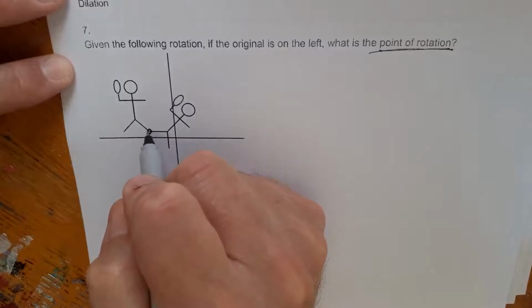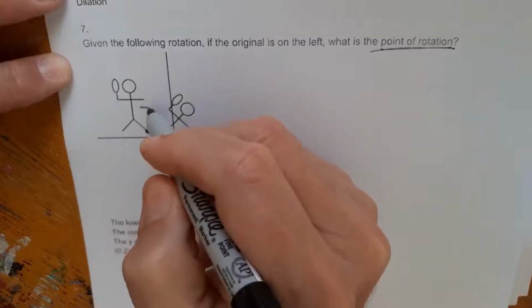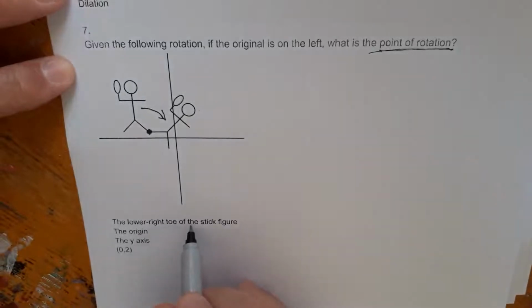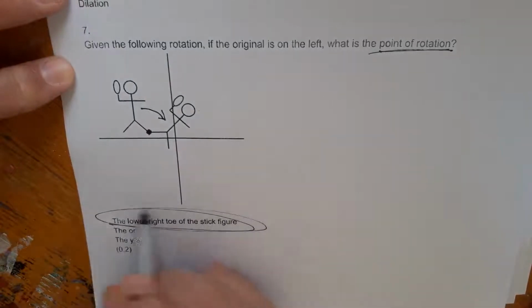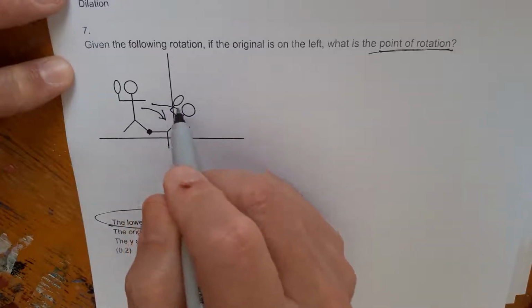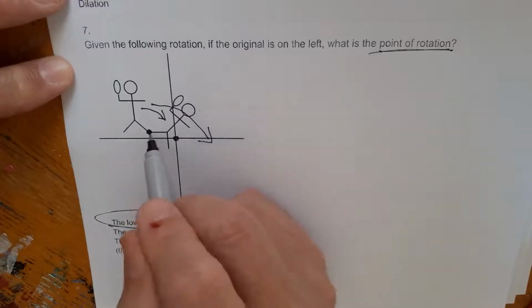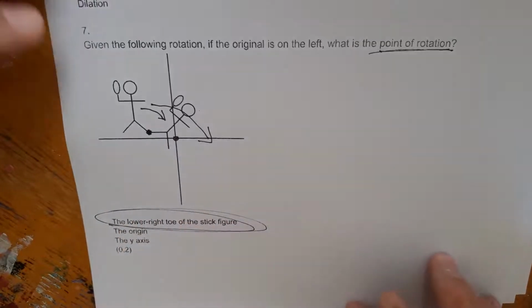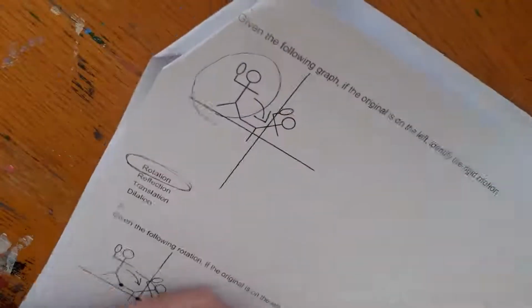So I think it's right here because it looks like this is literally pivoting on that right foot. So the lower right toe of the stick figure is my best option. If it were the origin here, this thing would be over here somewhere, right? Be a little bit further away. The fact that it's still touching toe to toe right there means that that is my point of rotation for this example.